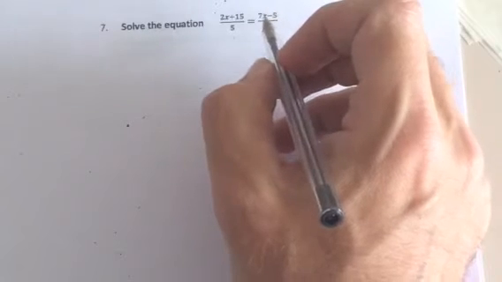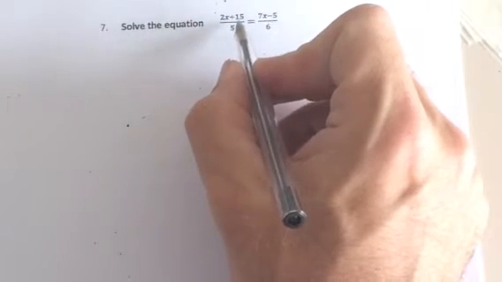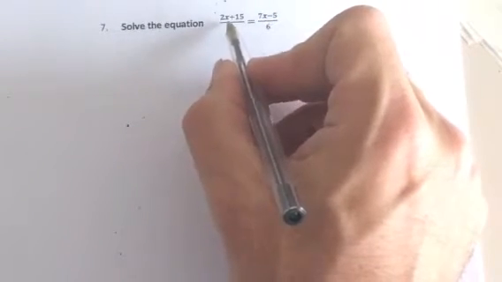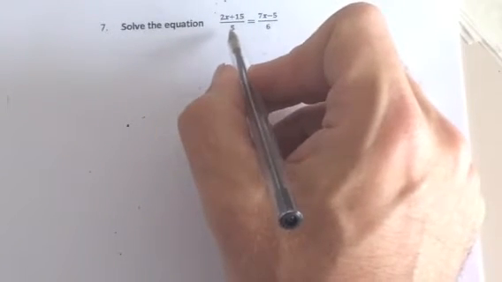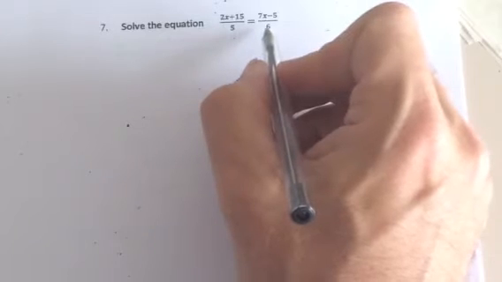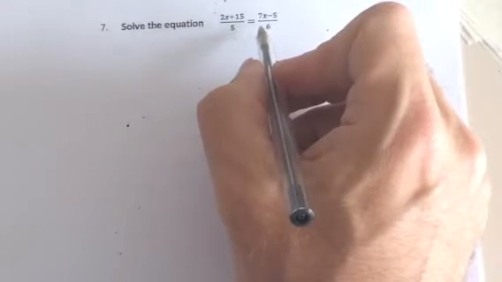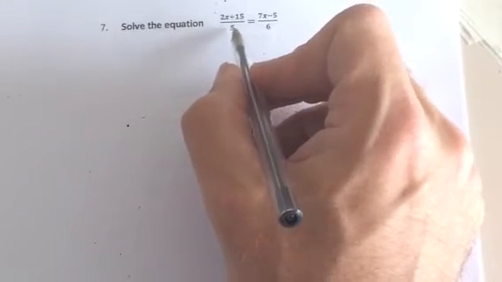Now, we've got something written in fifths. We've got a certain number of fifths equals a certain number of sixths. So, a sensible way to do this is to find the common denominator. And you can probably see that the common denominator of 5 and 6 is 30.